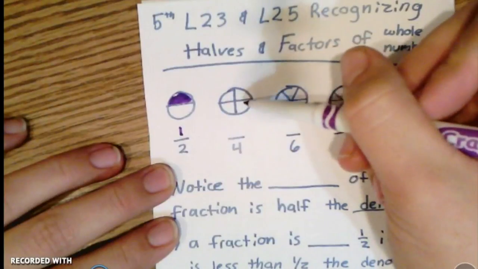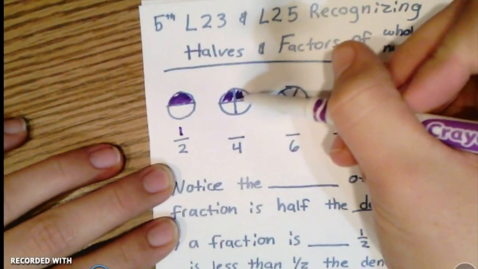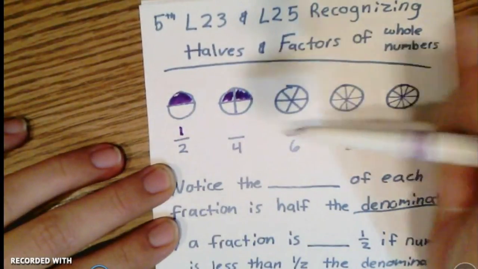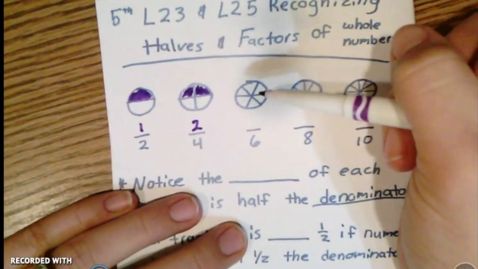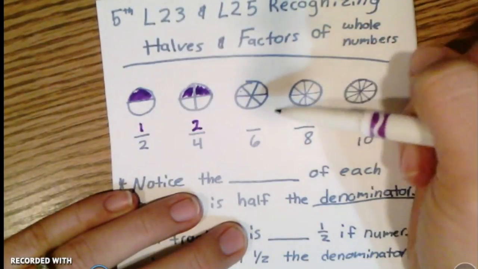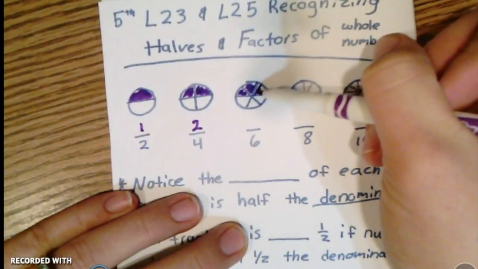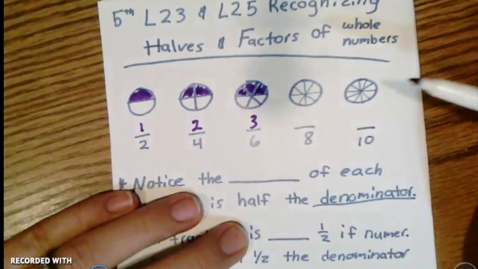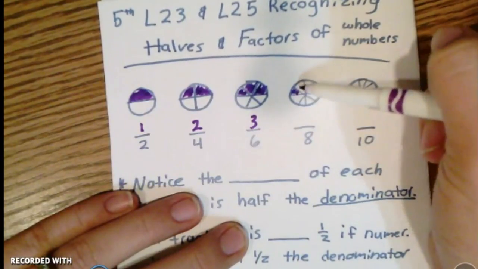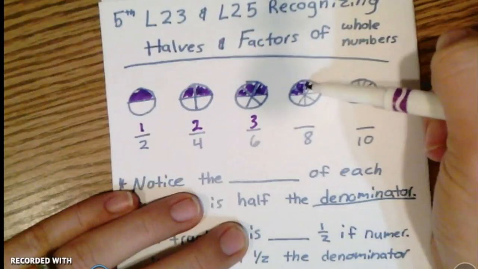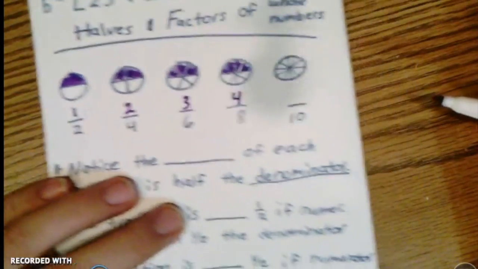Let's look at this one. So this one has 4 parts, and in order to fill in the same amount, or half of the figure, I would have to fill in 2 of the parts. This has 6 parts, and to fill in half of this figure, I would have to fill in 3 parts. This one has 8 parts, and in order to fill in half, I would have to fill in 4 parts. Are you finding a pattern?